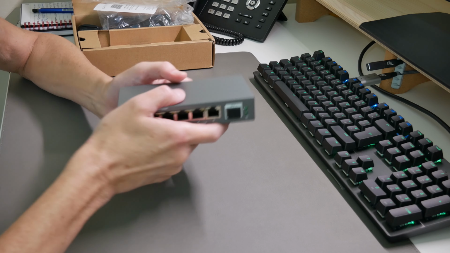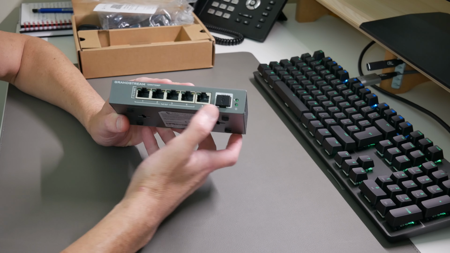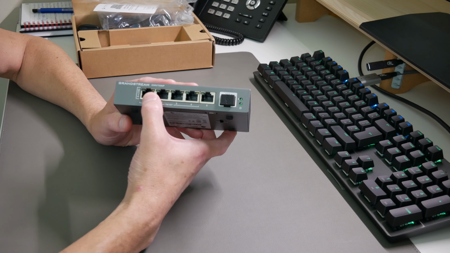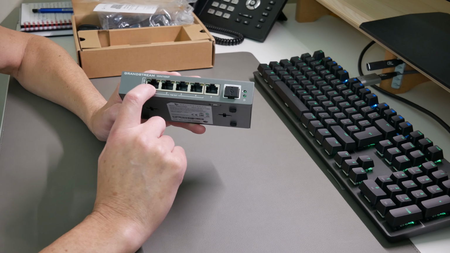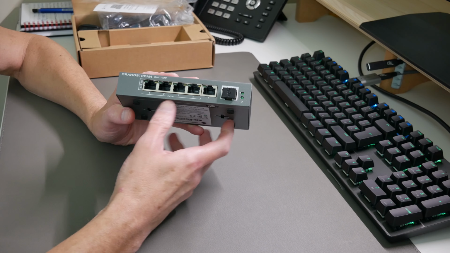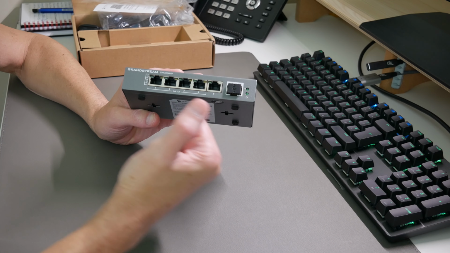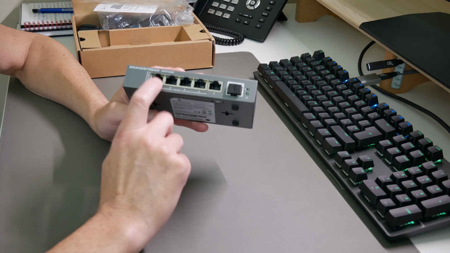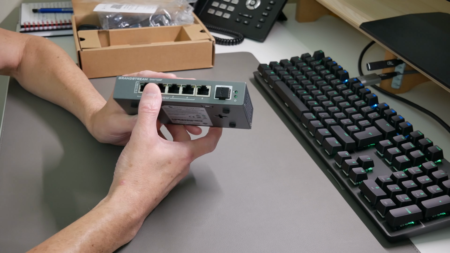Now this is a small compact switch, as you'll see. At the front of the device we have 5 RJ45 ports, and all these 5 ports are 2.5 gigabit. So certainly you could make use of 2.5 gigabit with all 5 of these ports should you have 2.5 gigabit devices, for example a NAS, your desktop PC, or a laptop with an Ethernet port. If they have 2.5 gigabit, then you could certainly make use of these ports. So they're all 2.5 gigabit.